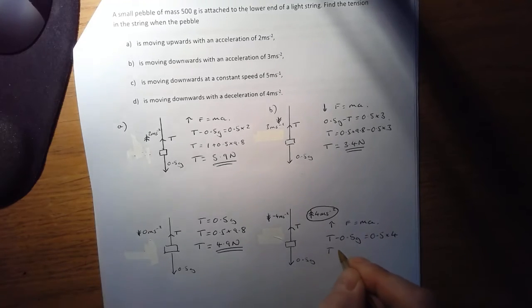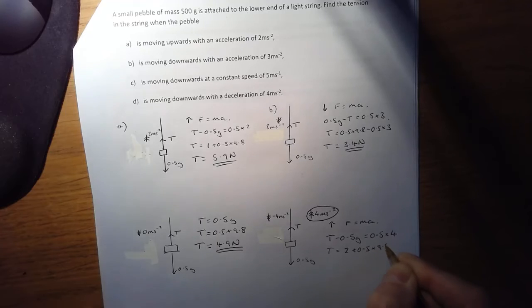So T equals 0.5 times 4 is 2 plus 0.5 times 9.8. I think I'll just do this without typing it in the calculator. 0.5 times 9.8 is 4.9 plus 2, so that's 6.9 newtons.